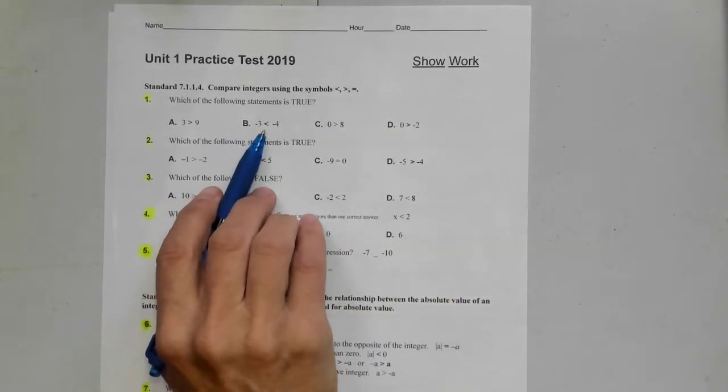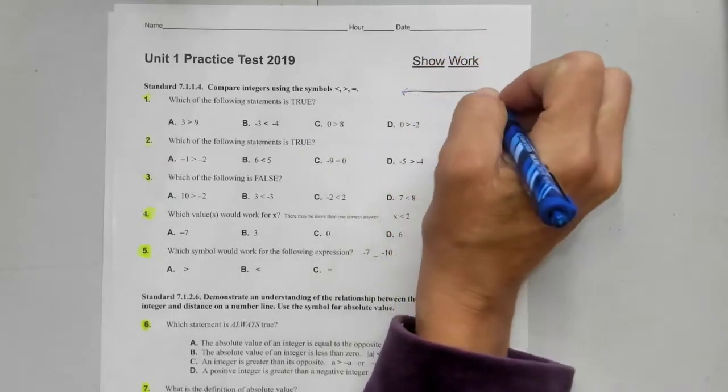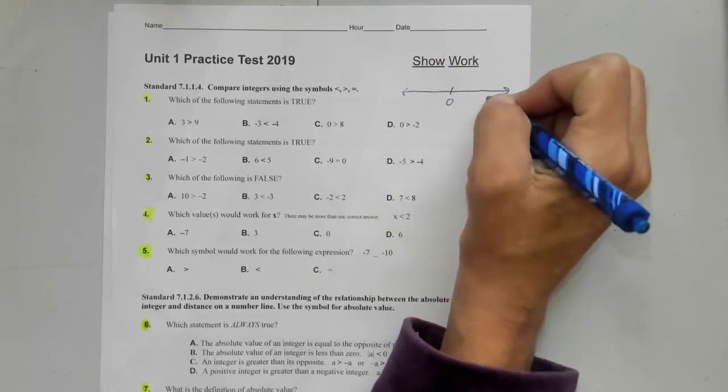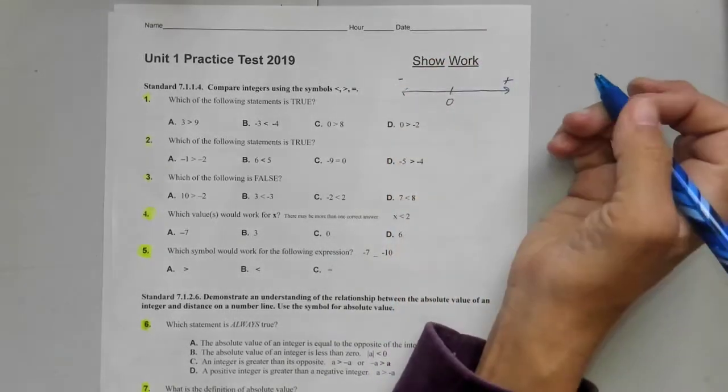So number 1, which of the following statements is true? 3 is greater than 9, etc. I kind of like to write a number line for this. And remember, positives over here and negatives over here.